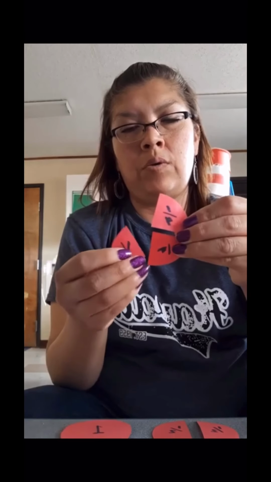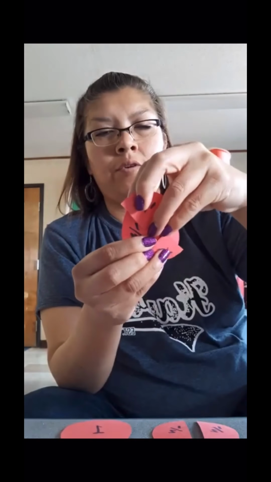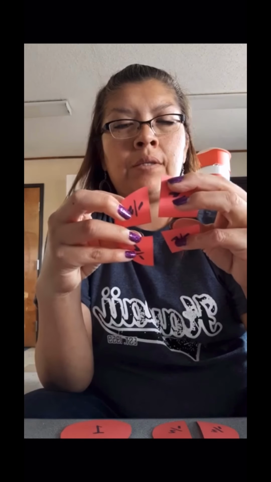the apple into 4 equal parts. 1, 2, 3, 4. It's 4 pieces, which is 1/4, 1/4, 1/4, and another 1/4. So now we have 4 pieces of an apple, which when you put together is a whole.